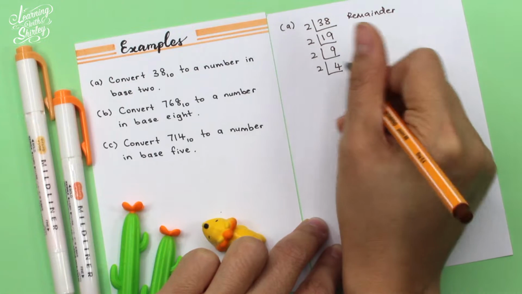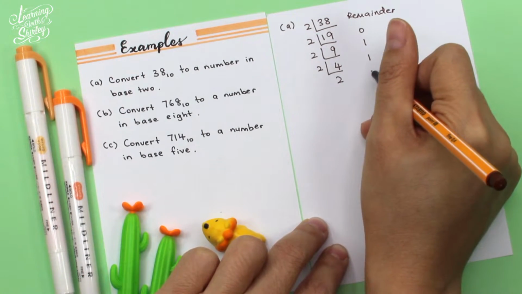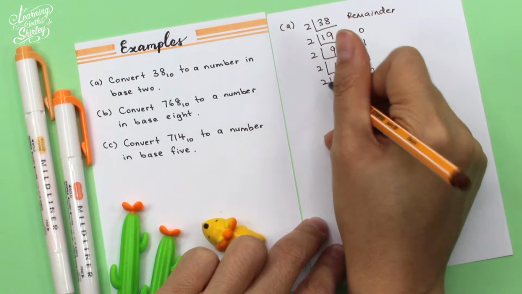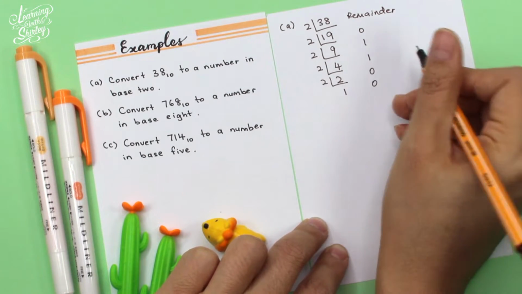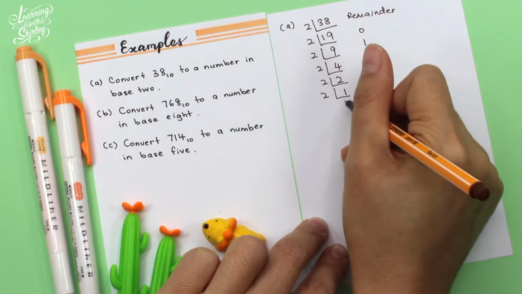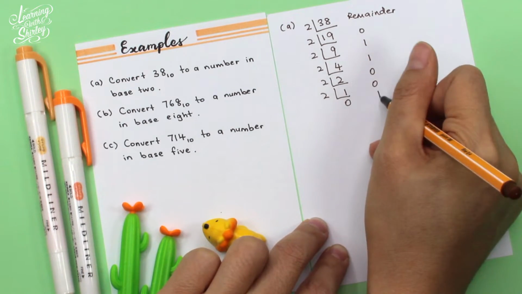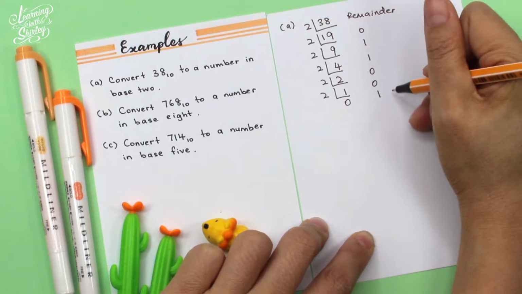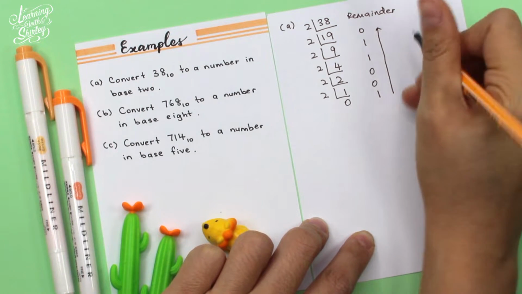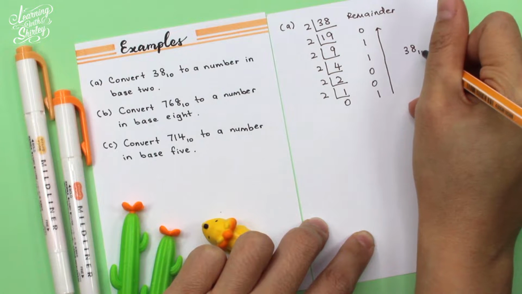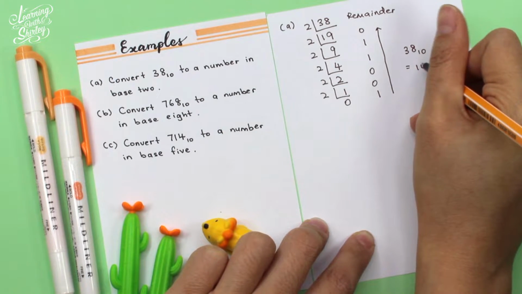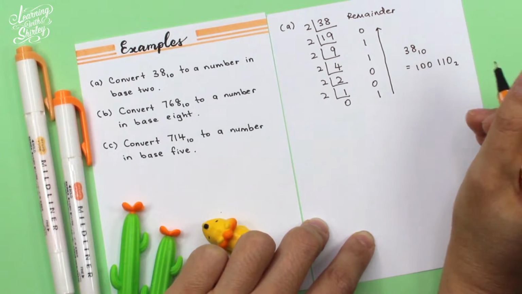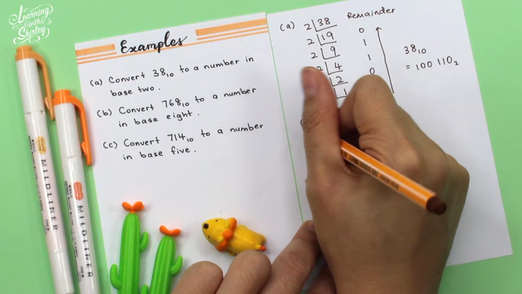And then divided by 2 again, you get 2. Okay, so remainder is 0. Okay, and then you divide by 2 again, you get 1, so there's no remainder. And then divided by 2 again, you get 0. Okay, then you just bring down the 1. So the answer, we just read from bottom to top. Okay, so the answer, 38 base 10 is equals to 100110 base 2.